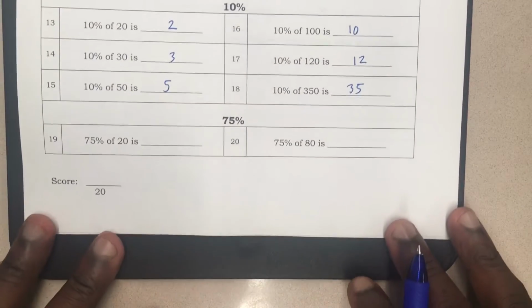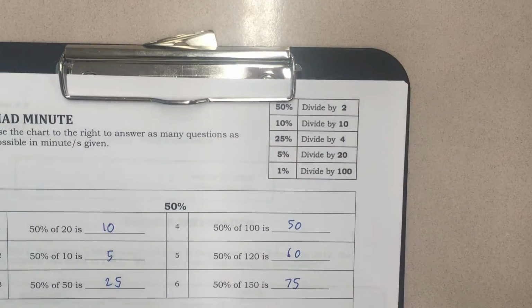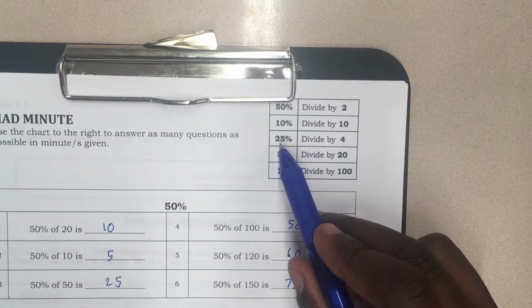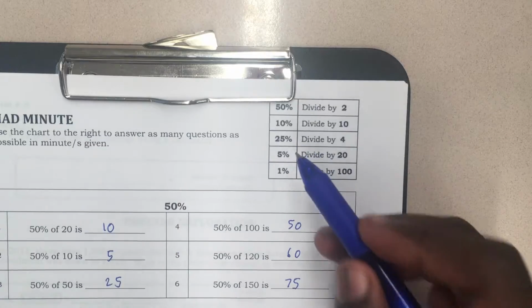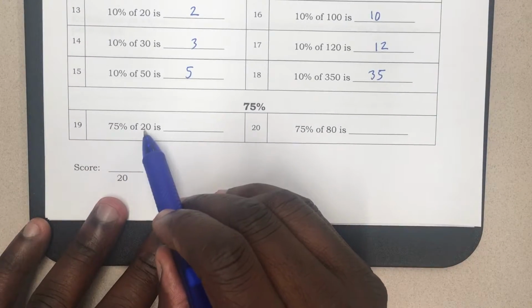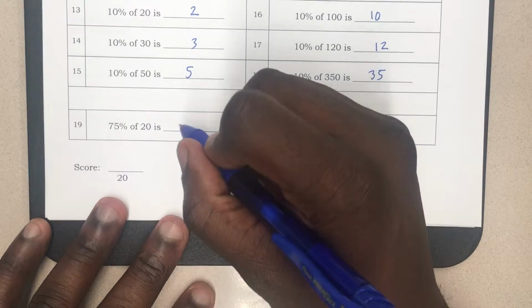Now, last but not least, they try to throw this 75% here. And I go back to my chart up top, and I'm like, I don't see none that say 75%. But I can think. All I have to do is find out what 25% is, multiply that by 3, and I got 75%. So let's do that. 25% of 20, I divide by 4, I get 5. 5 times 3 is 15.